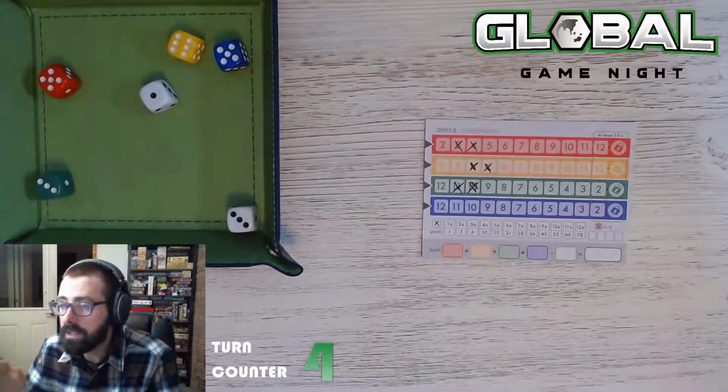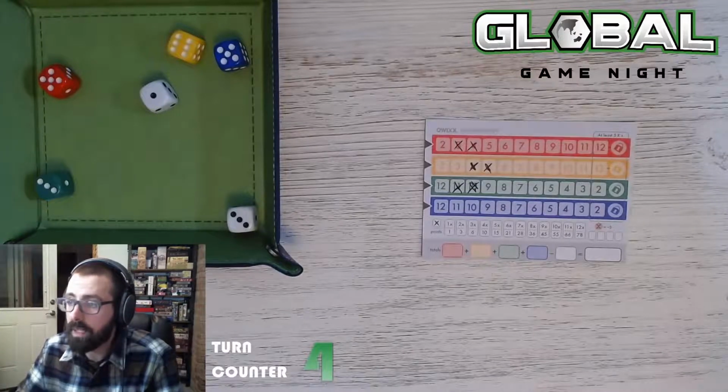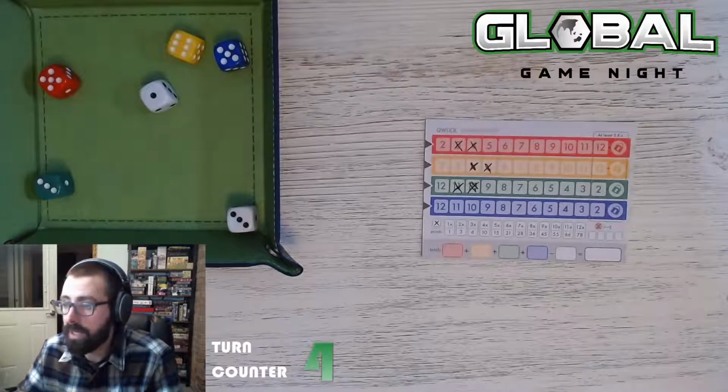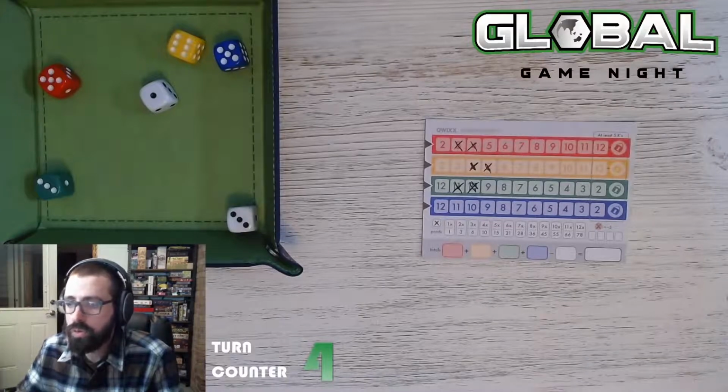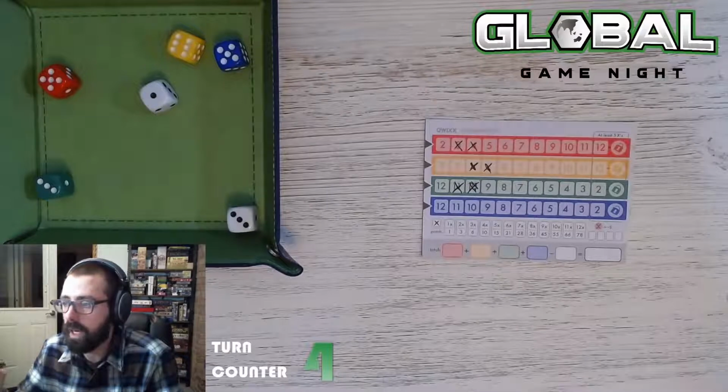And I see a 6 of red there. I see a 7 of yellow. A 9 of yellow. 8 of red. That's kind of where my mind is focused right now. Yeah, that's probably what I do. 6 or 7, I think.